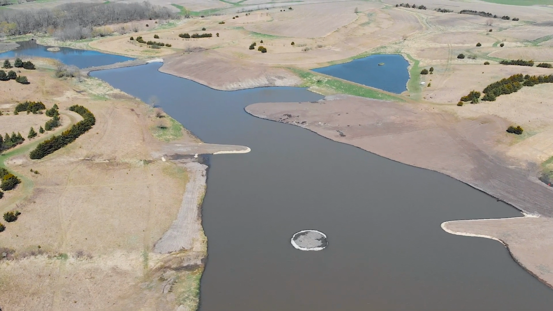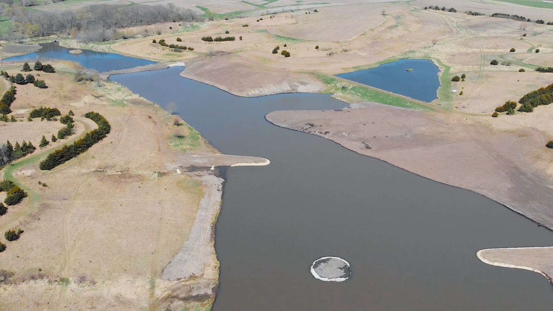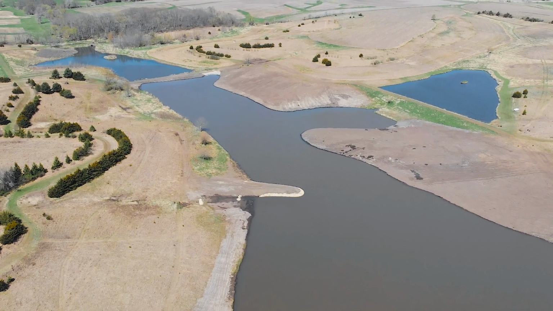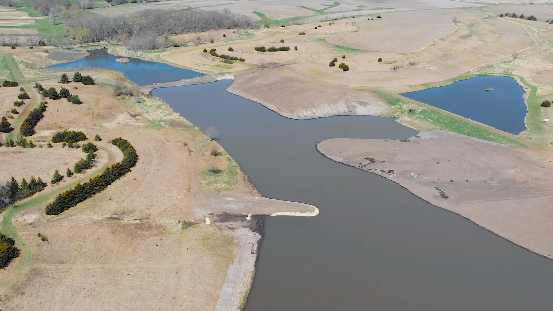After we get everything done, obviously we've got to let everything fill up. Sometimes once the water's filled up, we'll come back and make some additional changes if people want it.